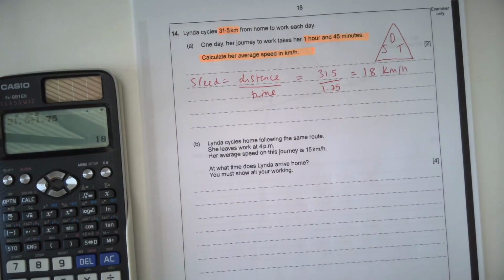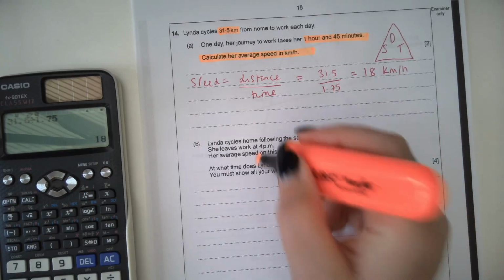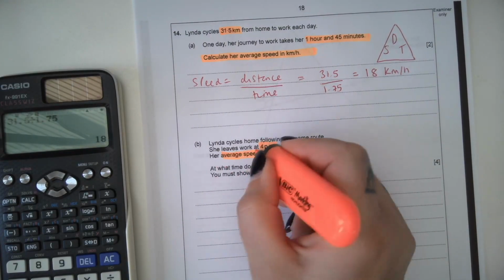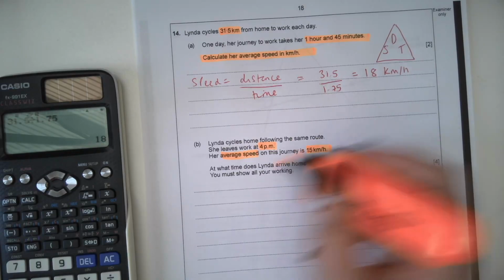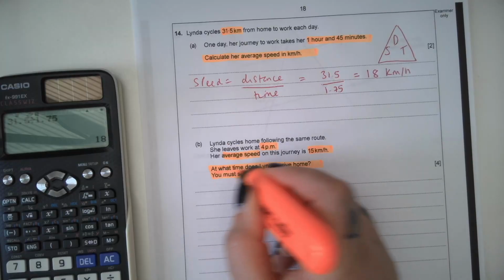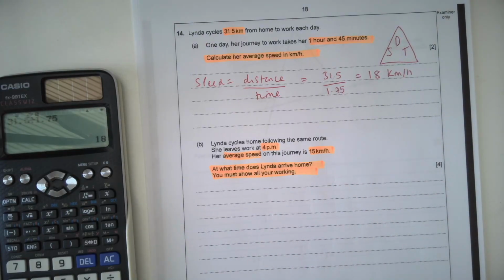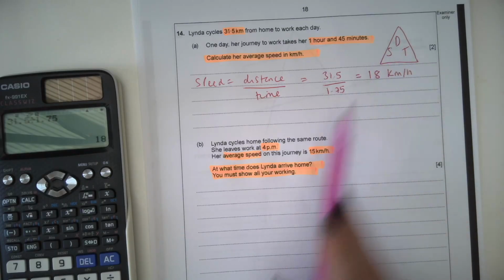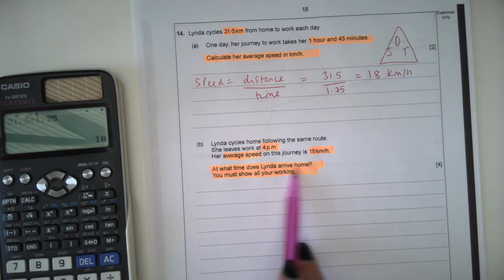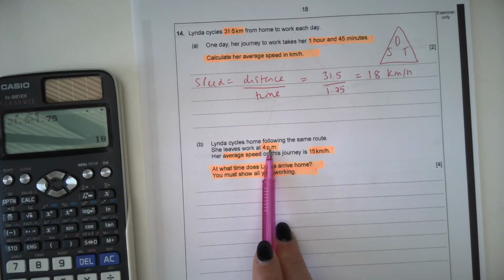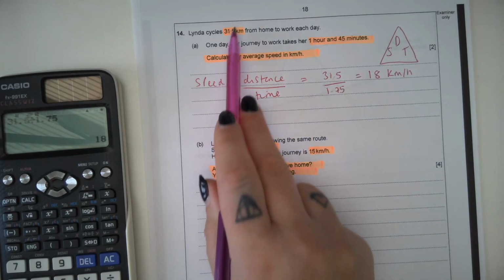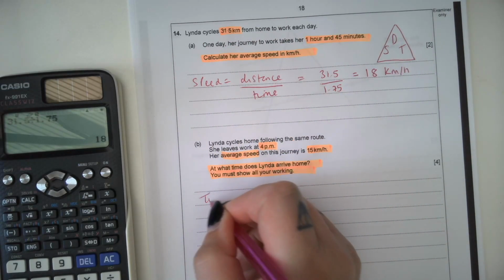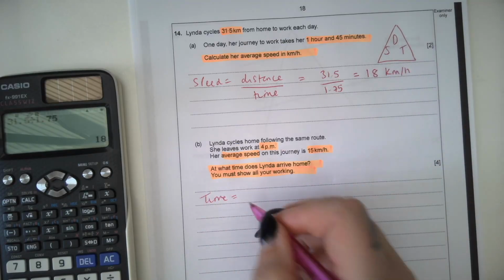Part B. Linda cycles home following the same route. She leaves work at 4 p.m. Her average speed on this journey is 15 kilometres per hour. What time does Linda arrive home? You must show all your working out. Okay, so we have speed. We have our distance. It's the same journey. So we're still working with this triangle, but we're working out time because we want to know what time she arrives home. So we're going to have to work with the fact that she left at 4, but we don't know how long it took her. So we have speed, we have distance, we're working with time. So time is equal to distance divided by speed.